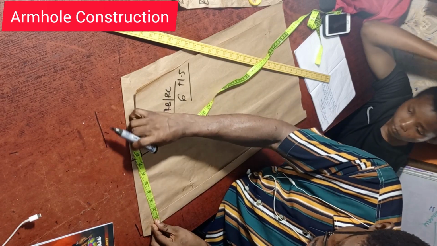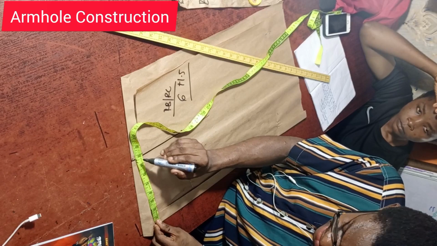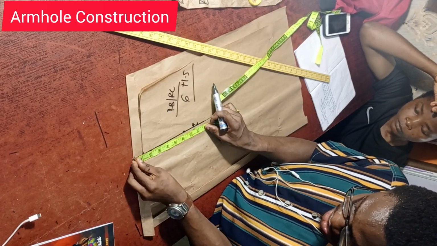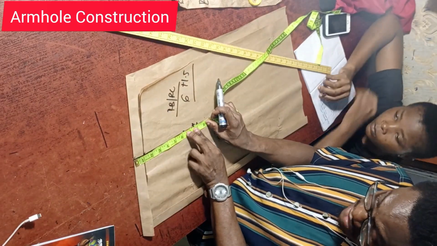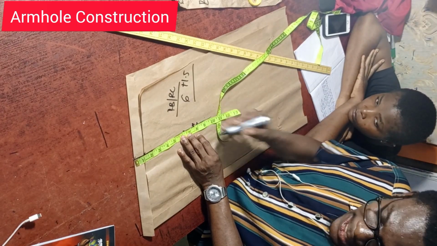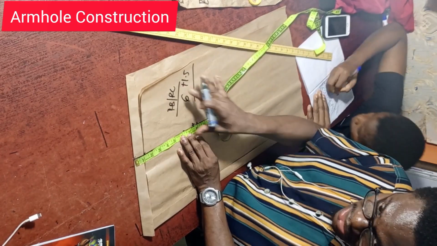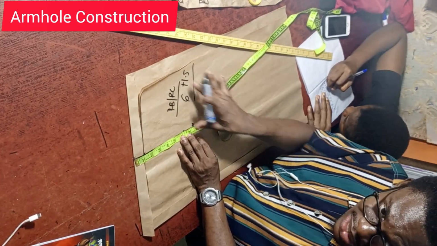Whatever you have as your shoulder, look at it. 14 divided by 2 is 7 plus ½. That is 7.5. Take exactly the same thing from here. Mark it out, 7.5. Like I said, you can still extend it with an extra ½ or 1, depending on how free you want the armhole region to be on this particular dress. Like for the sake of this particular dress, do you understand?